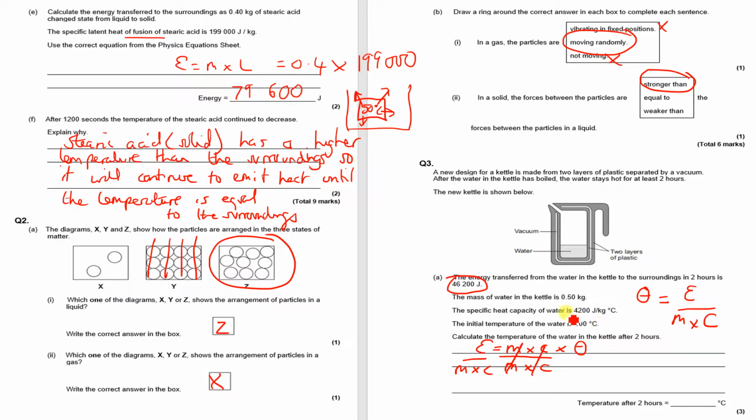So what is our energy? Well, that's 46,200, and we're going to divide that by the mass, which is 0.5, and then we're going to multiply that by 4,200, and that will give us 22 degrees C. Now, the initial temperature of the water is 100 degrees C, so that's when it's hot.